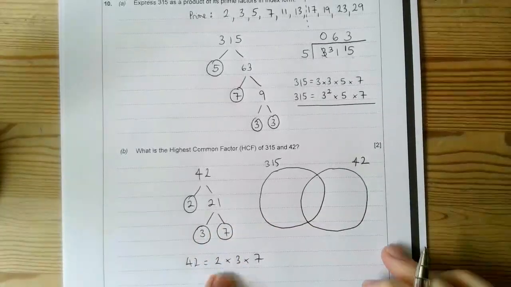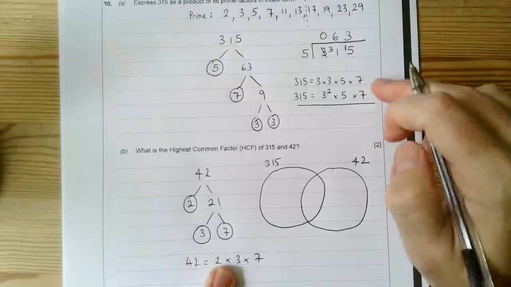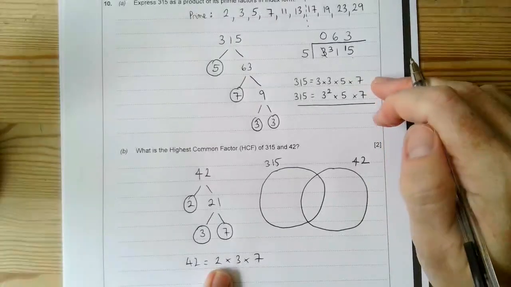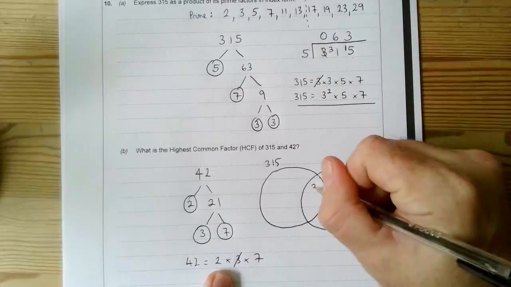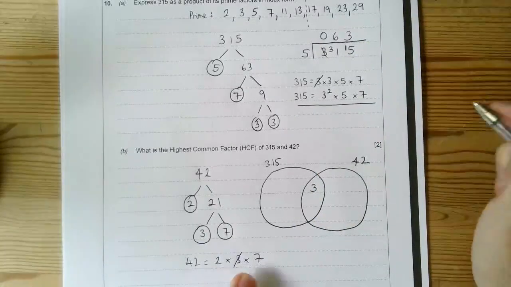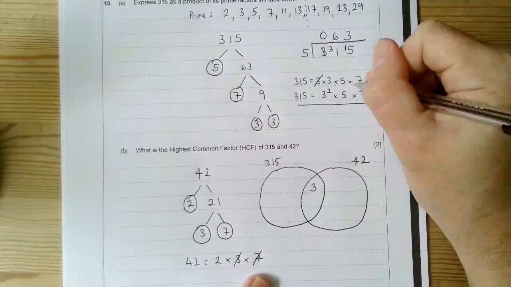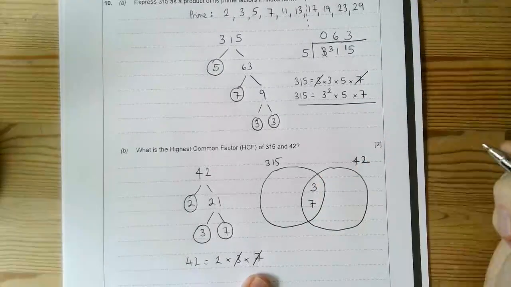So what I'm doing now is comparing my two lists, the one not with index form, the one just above, and I'm looking to see if there are any numbers that are in both lists. So 3 is in both lists. So we cross out both 3's and write them once in the middle. 7 is in both, so we cross them both out and write 7 in the middle.